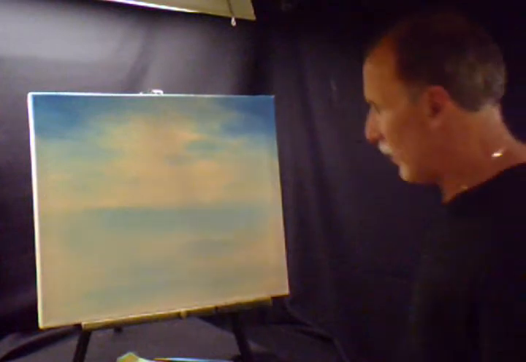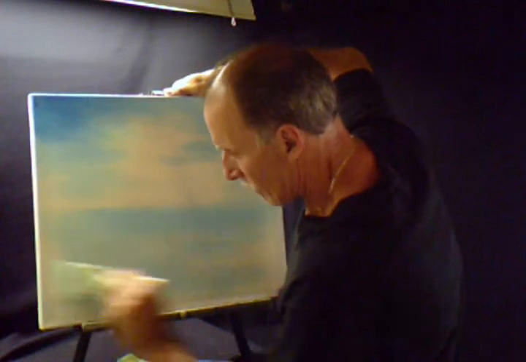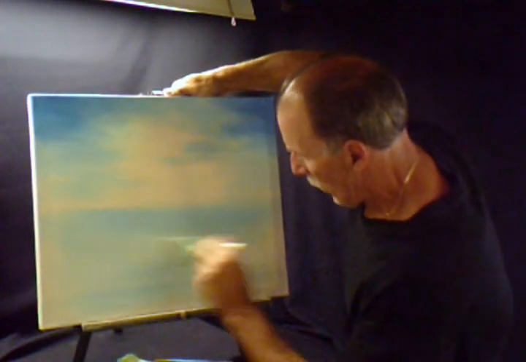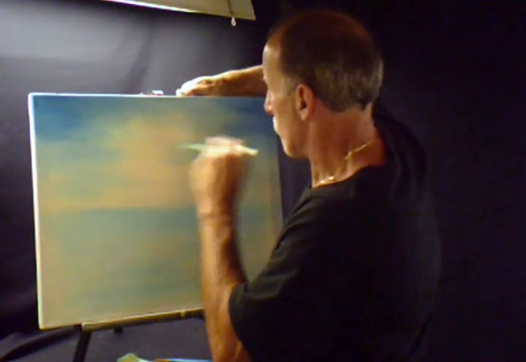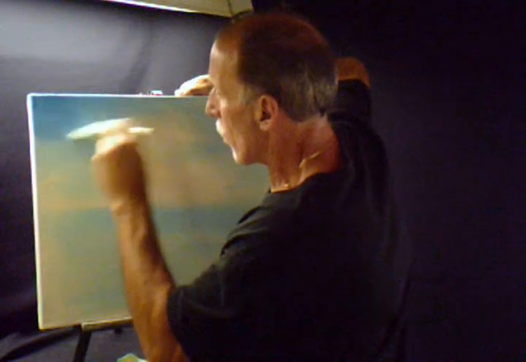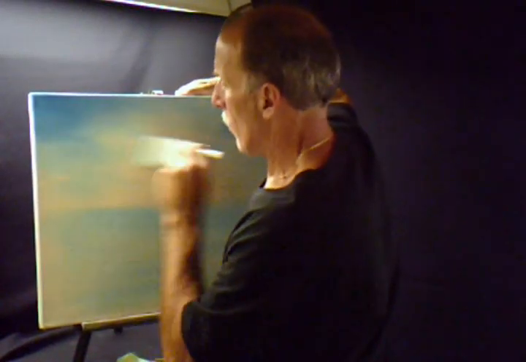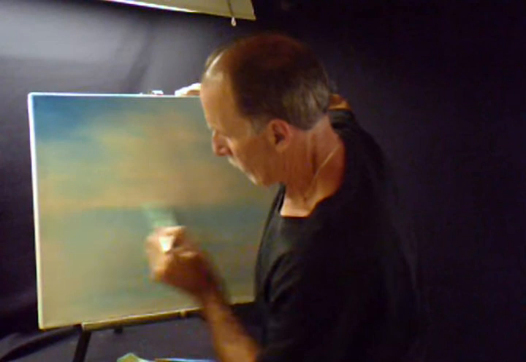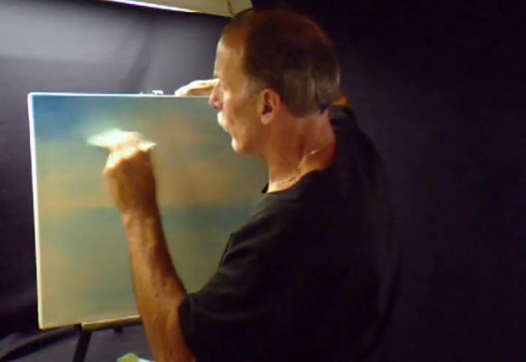Okay, I got this much of it done. Somewhat of the sky, and where we might put the snow. I'm going to blend some of this in some more and go straight across. Gets out the brush strokes and stuff.